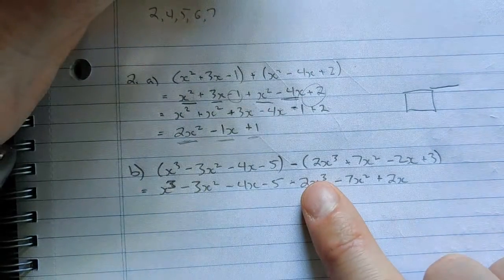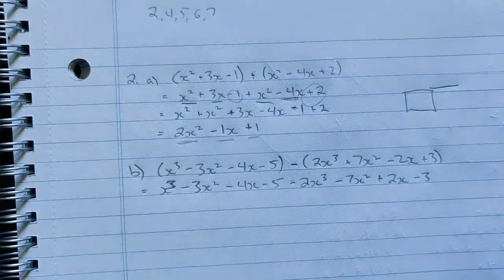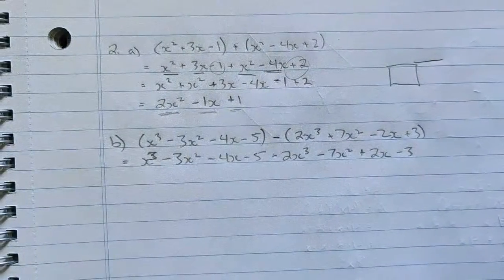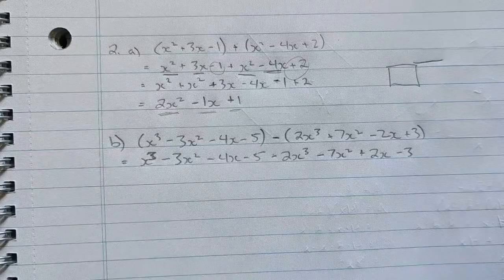Negative 2 is going to become positive 2x. And then positive 3 is going to become negative 3. So we flip them all to their opposites. And now we can collect our like terms.